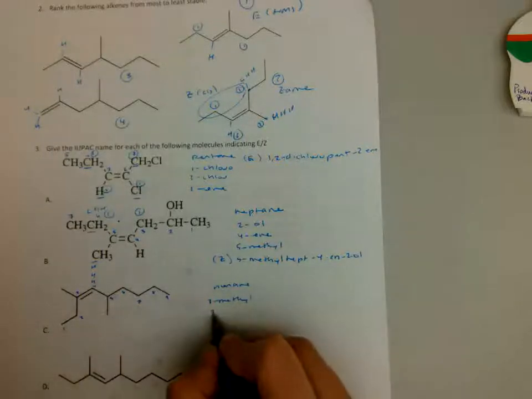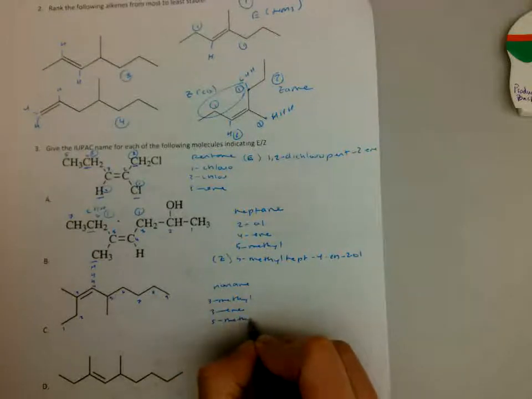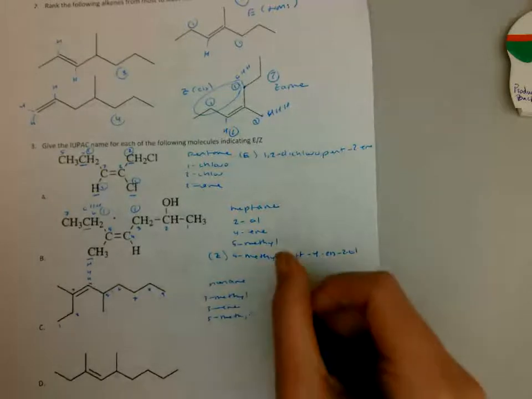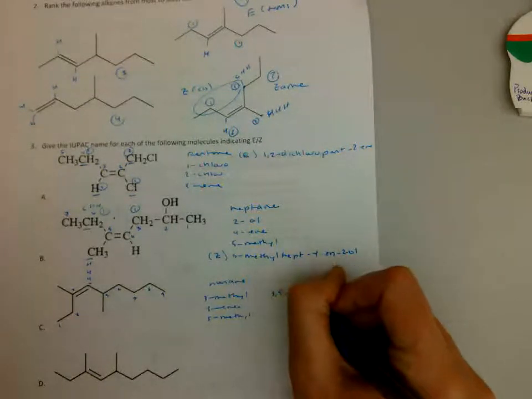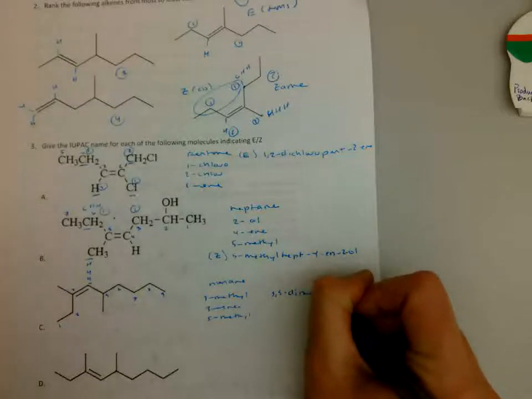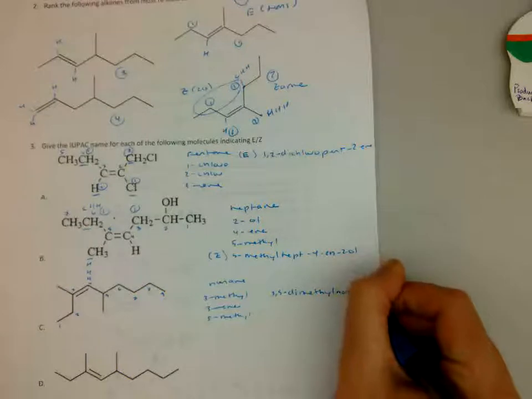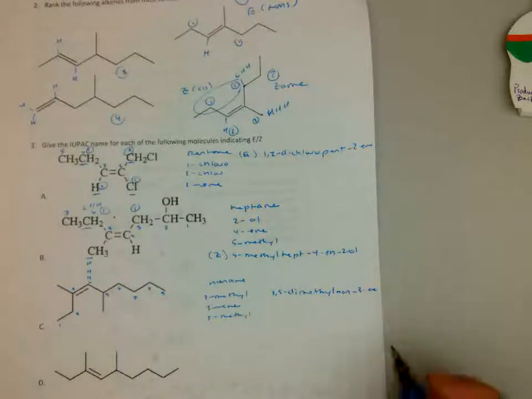We also have a 3-ene and a 5-methyl. So we're going to go ahead and combine all these together. We have 3,5-dimethyl non-3-ene. You can also say 3-nonene. Either of those is correct.